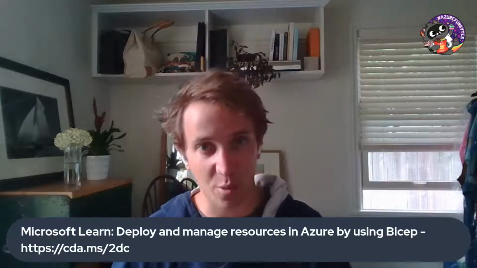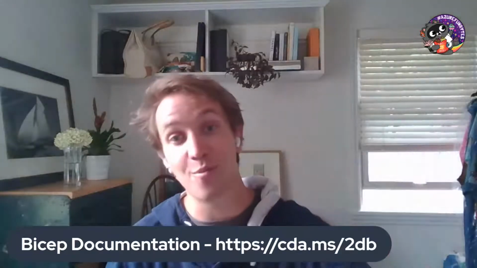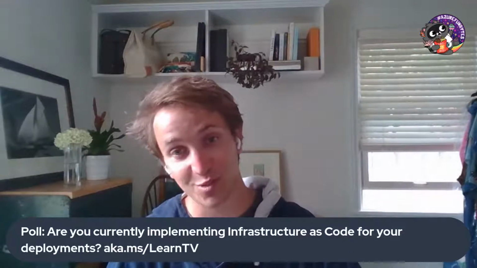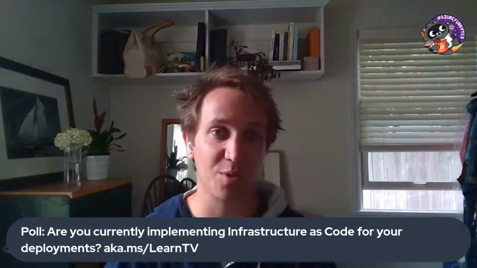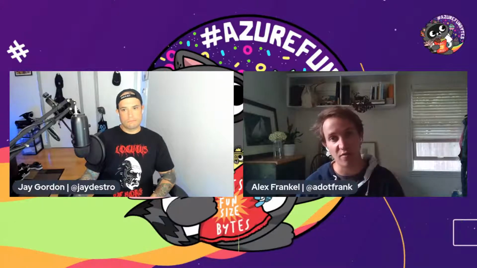Sometimes ARM templates get a bad rap and don't have the mind share that they used to. But in terms of how much it's used to deploy Azure resources, it's by far one of the most popular tools, if for no other reason than historically, but it's also a really powerful tool. So we really wanted to invest in ARM templates because there was just a lot of love that it needed.